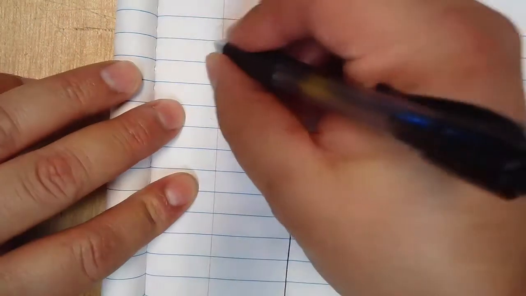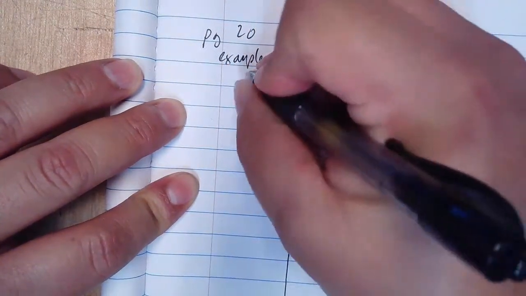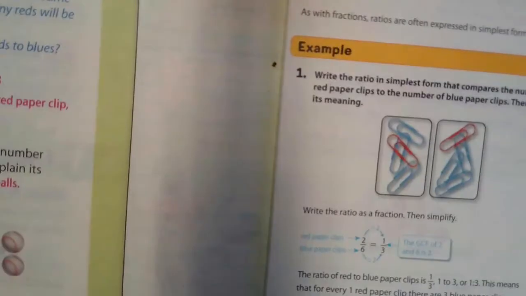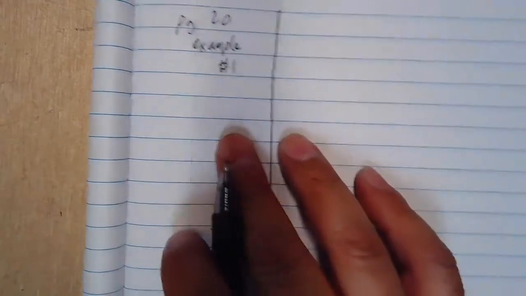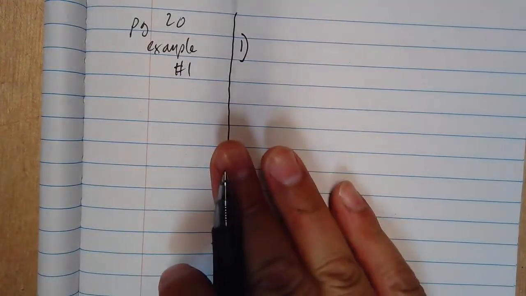This is page 20. Example number 1. Literally, I'm just copying right out of the book. I'm going to help you out here. It says, write the ratio in simplest form that compares the number of red paper clips to the number of blue paper clips. Then explain its meaning. All right. So we're comparing. Remember what I said? Write the words. Don't just write the numbers. Write the words first. Why am I asking you to write the words first?